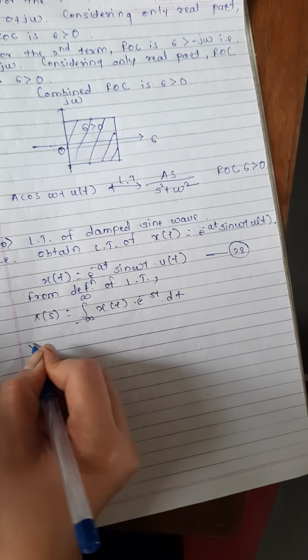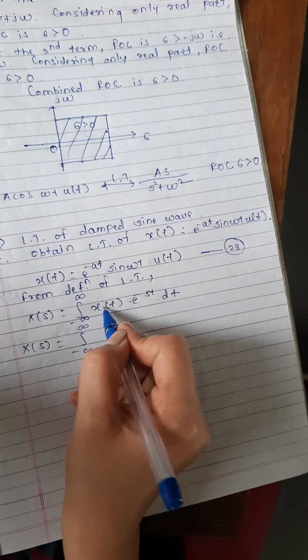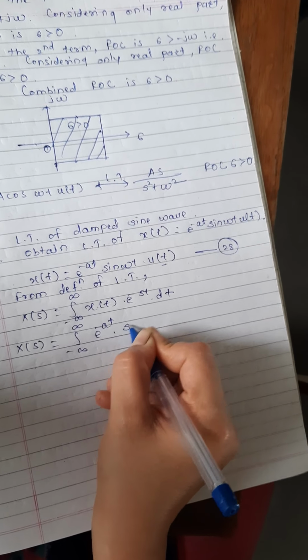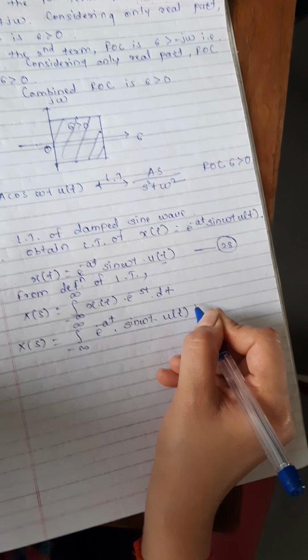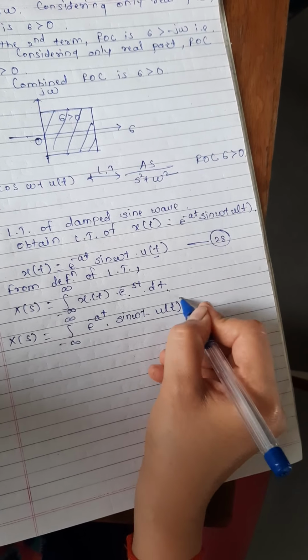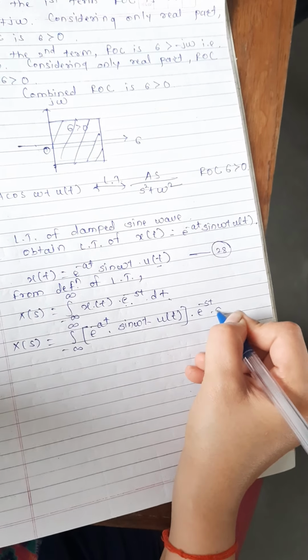So we can write this equation as the integral from minus infinity to infinity. What is x of t? This equation. So we write e raised to minus at sine omega t u of t, into e raised to minus st dt.